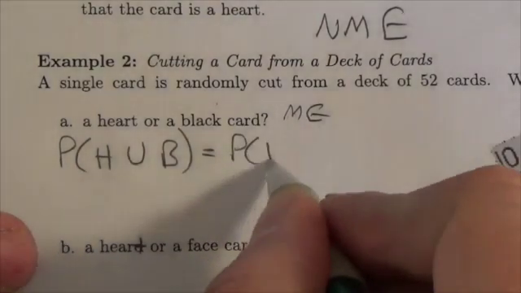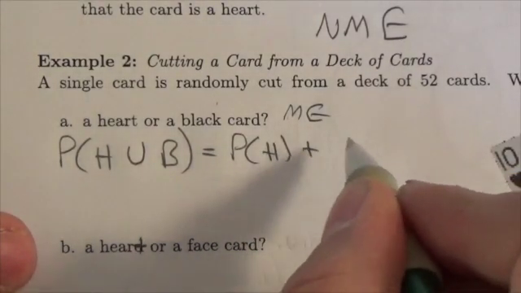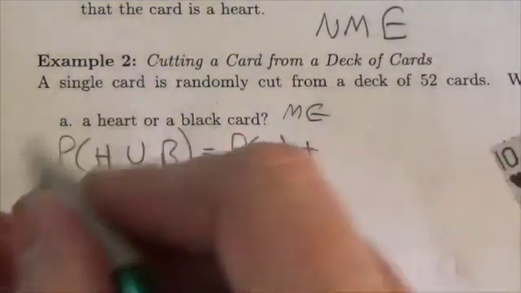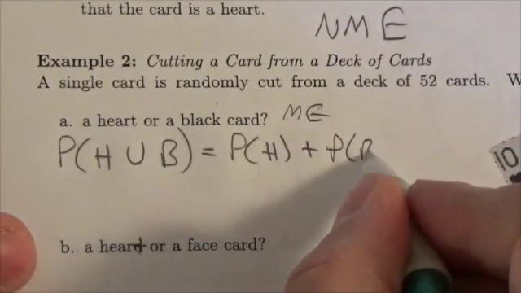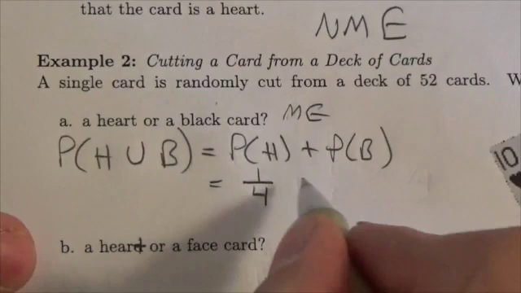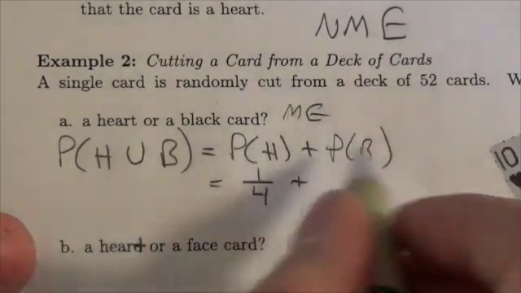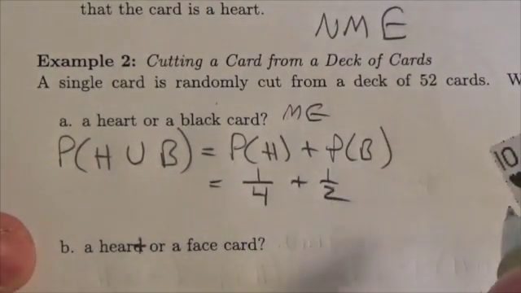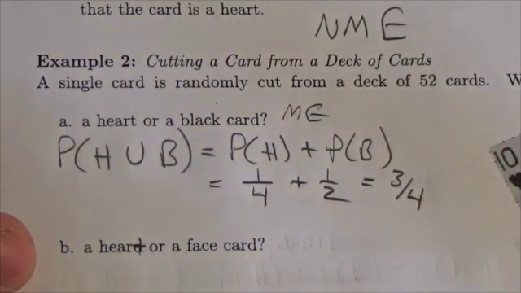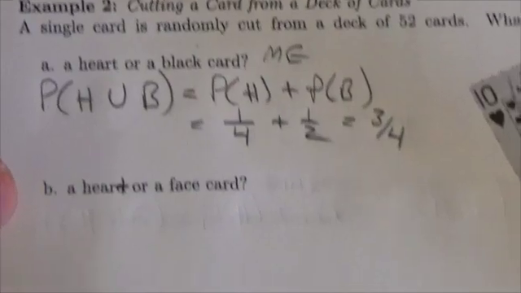So the probability here, this "or" event, the heart or black card, the overall probability is simply the sum of the individual probabilities. And so the probability of getting a heart is 1/4. 1/4 of the cards are hearts, and then a half of the cards are black. And adding those together, we get 3/4. Now let's move on to the next question here.